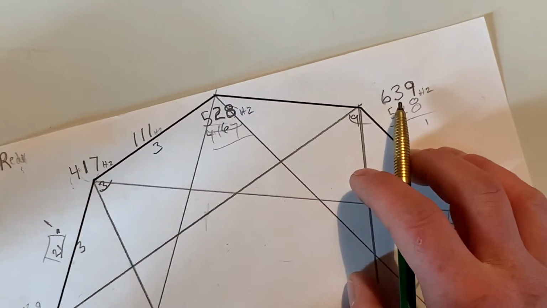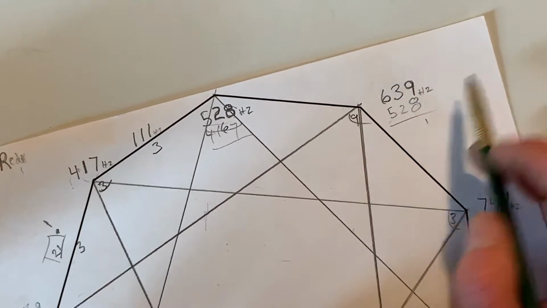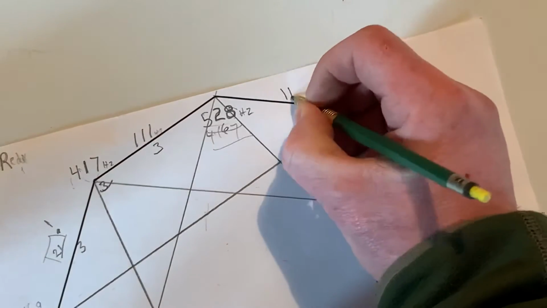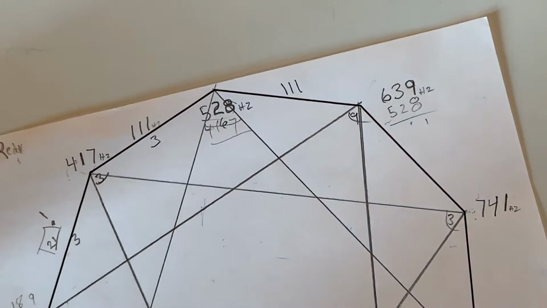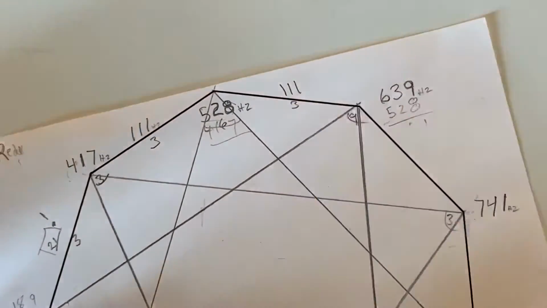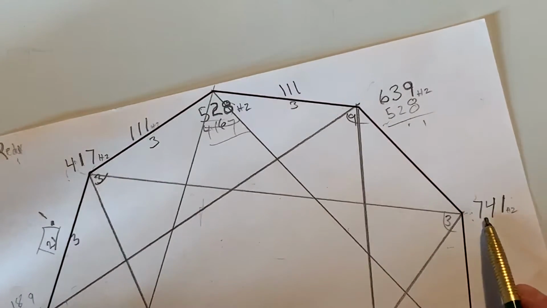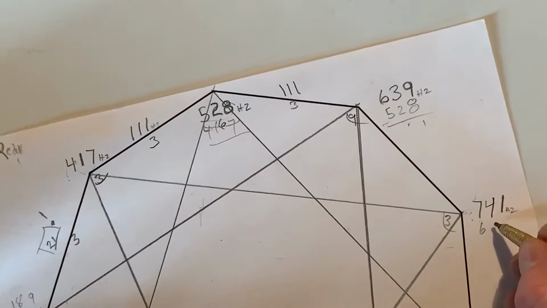To the next one, we're looking at the difference between 639 and 528. So we subtract them. What? That's interesting, right? Reduces to 3. Continue on, we get to the next one. This is interesting. 741 and a 639 underneath that to subtract them.